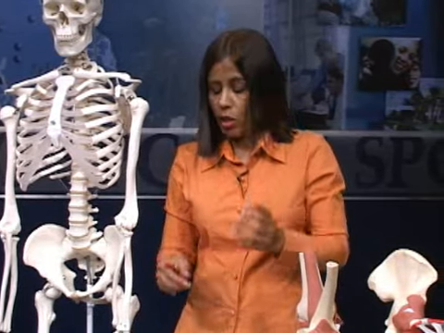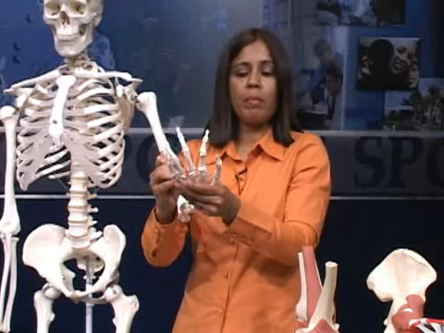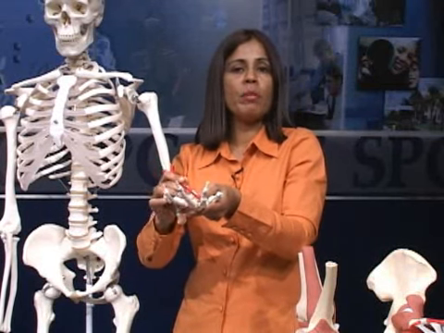The other joints which allow, again like the wrist, movement along two axes, are the joints between the heads of your metacarpals and the proximal phalanges, which are called the metacarpophalangeal joints along the knuckles.